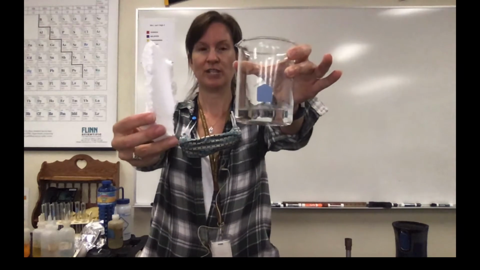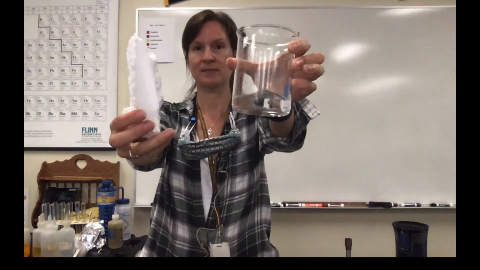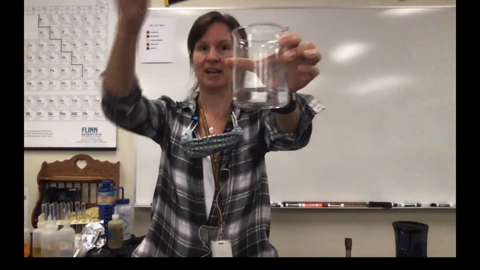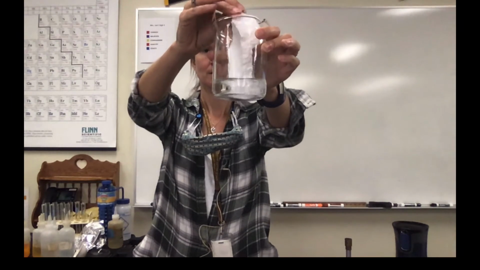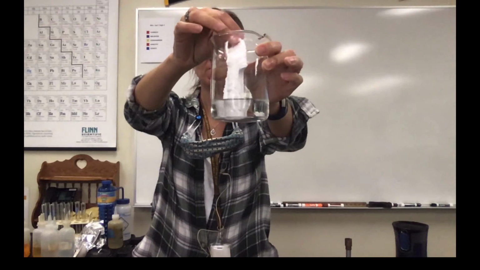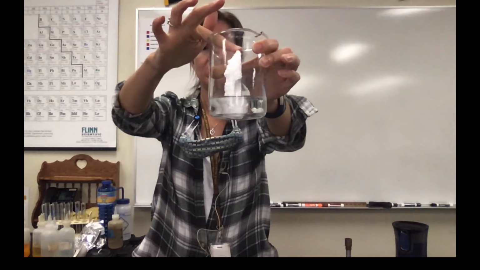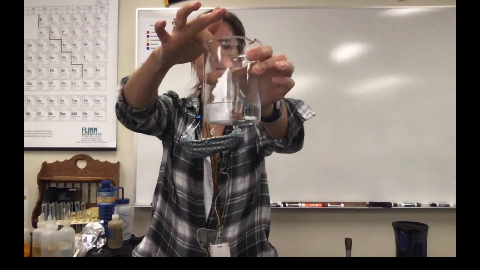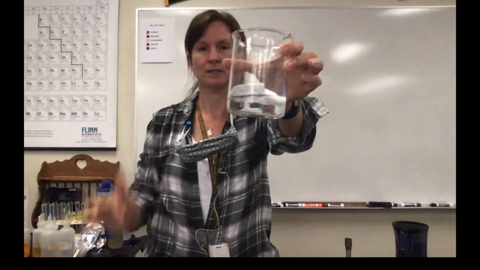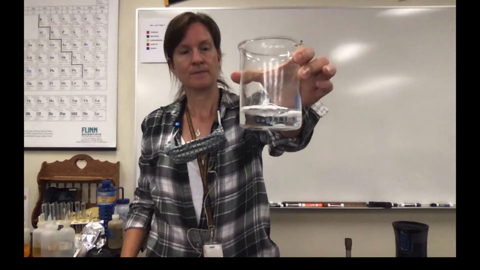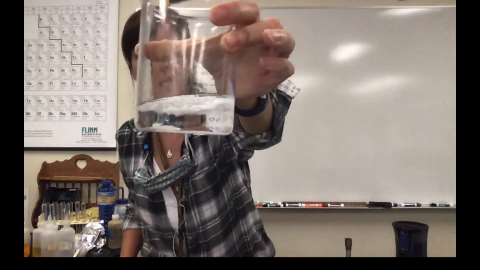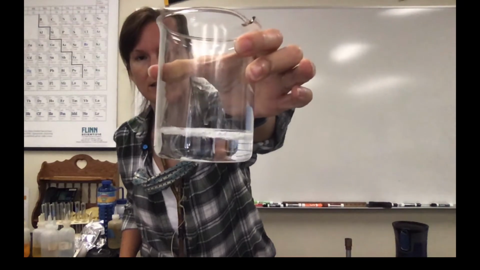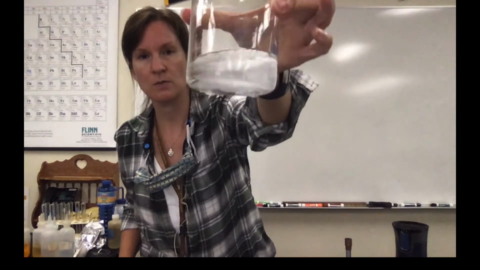Experiment number 4 is styrofoam in acetone. So you can take a look at the objects beforehand, right, and then during and after. So you can kind of see what's happening during. The material is definitely getting smaller and bubbles are coming off. And in the end, I still have a white material and still have my liquid. So chemical or physical and why?